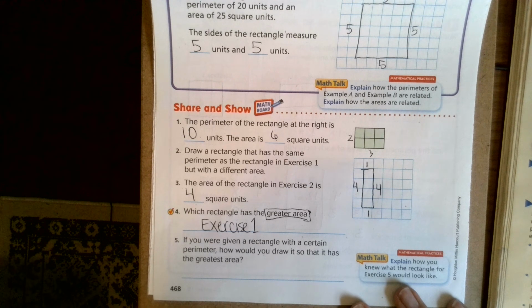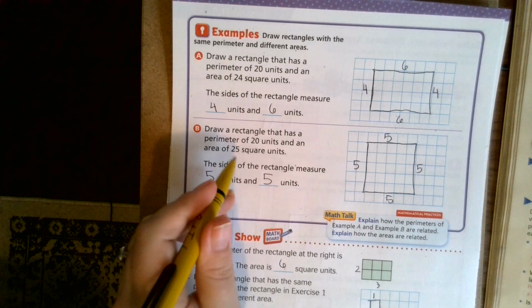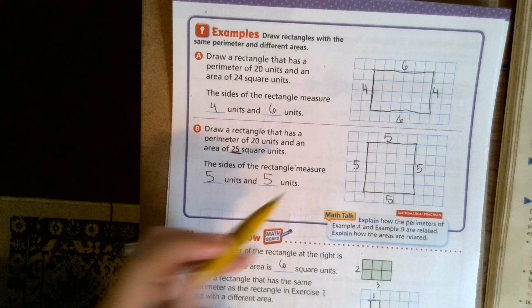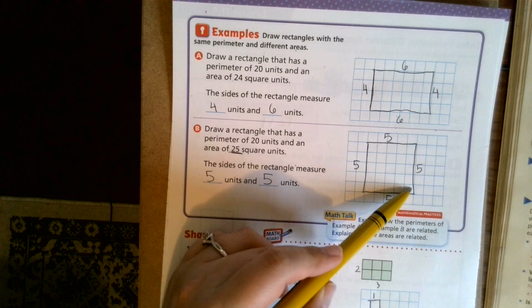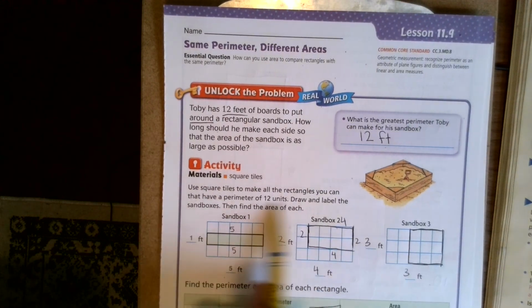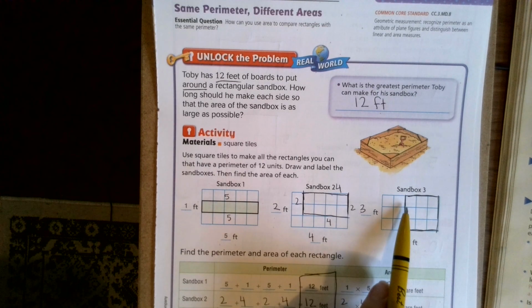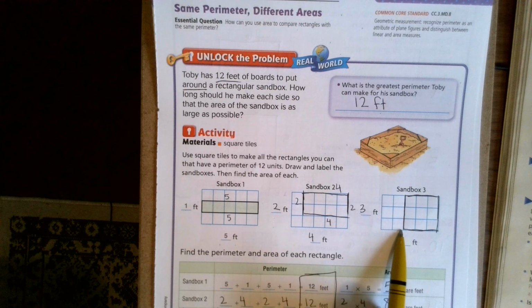So, if I look back at this exercise, 25 was the greater area. It's in the shape of a square. In this one, we made sandboxes. We determined that sandbox 3 had the greatest area. It was also in the shape of a square.